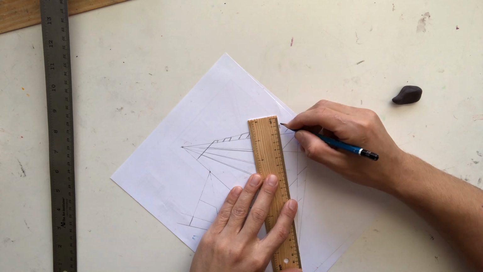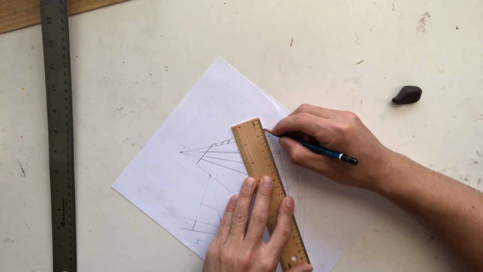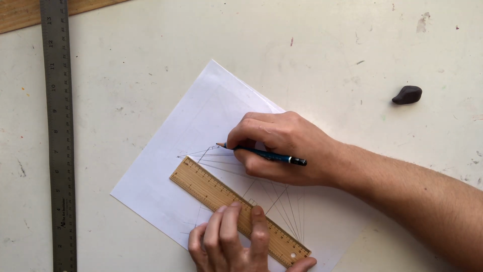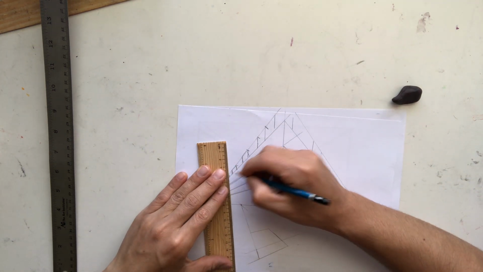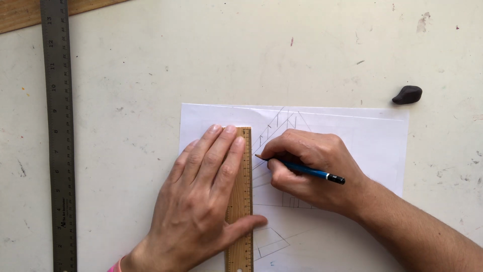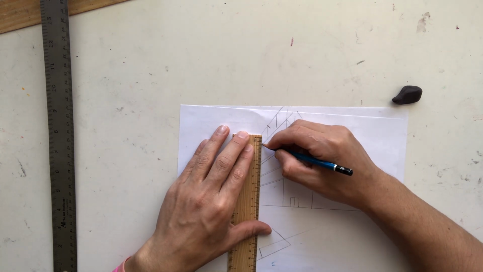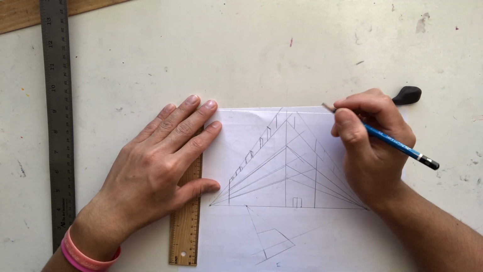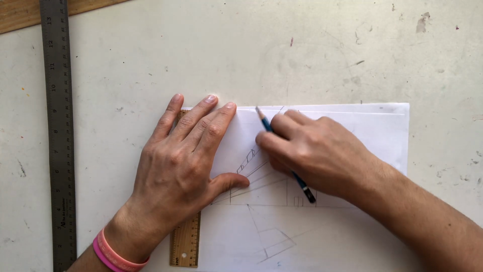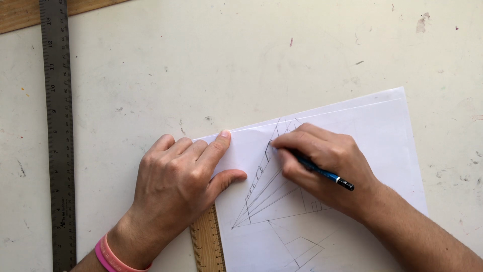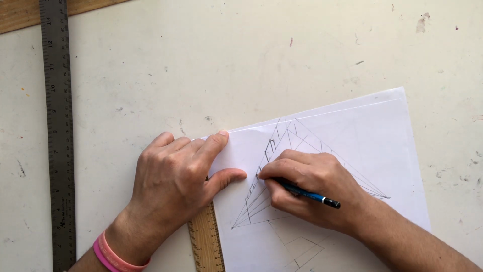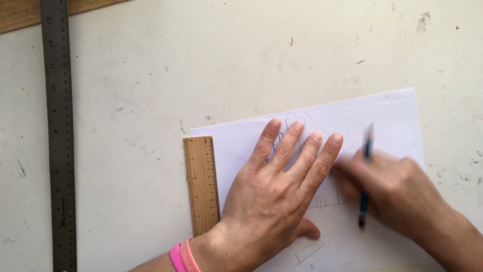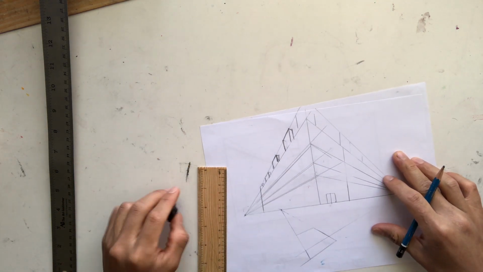Maybe this one has a big slab of stone, concrete.